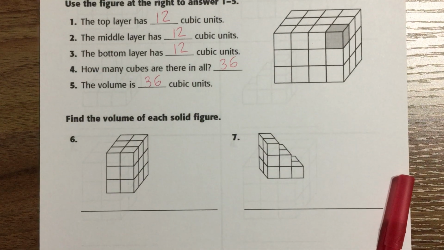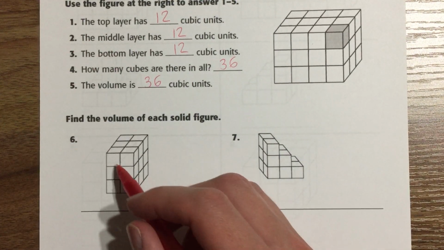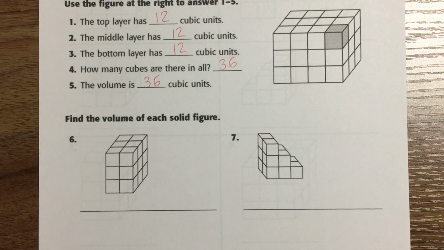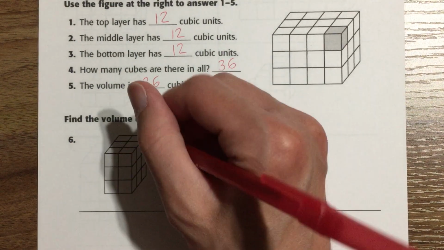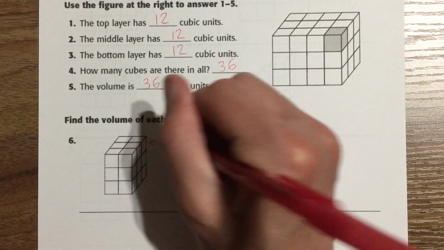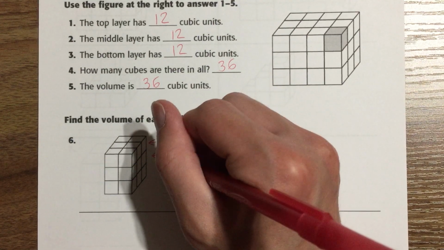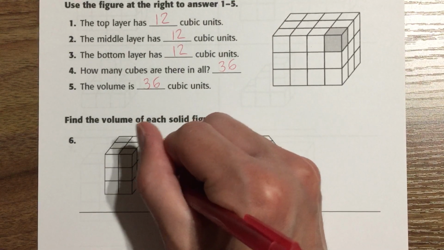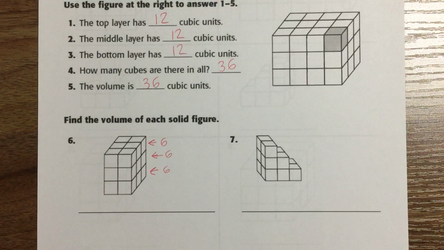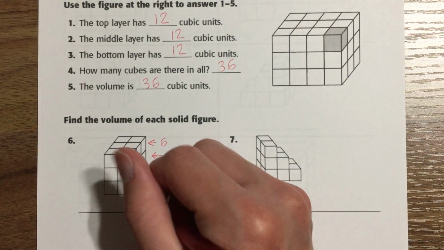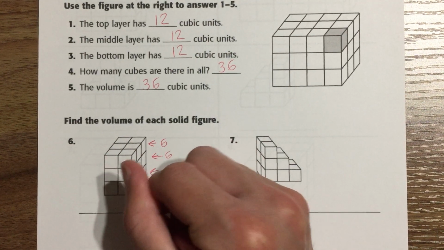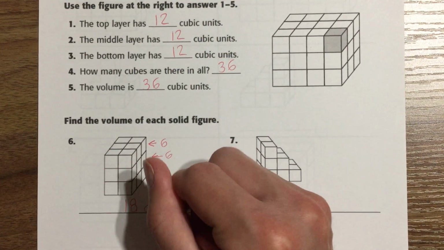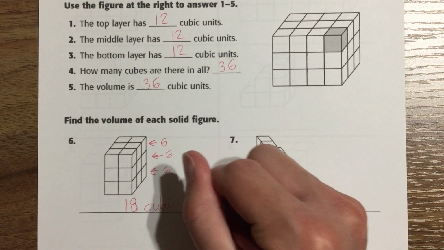And then we have how many rows of these? We have 1, 2, 3 rows. So if I've got 6 in the top, I've got 6 in the middle, and I've got 6 in the bottom. How many total cubes are going to be in that shape? There's going to be 18 cubes, so 18 cubic units.